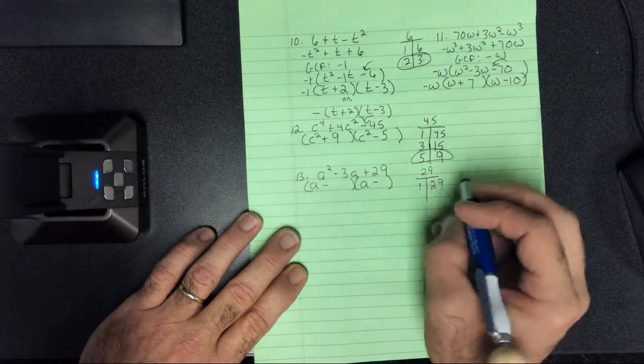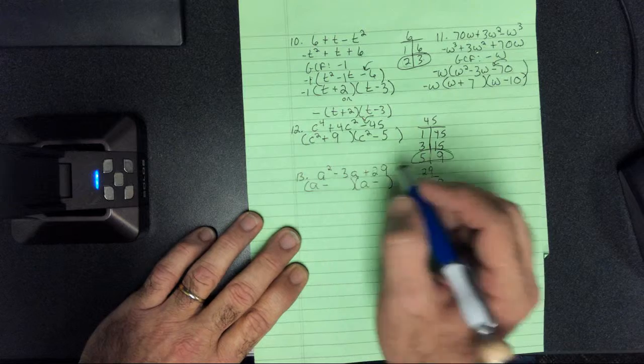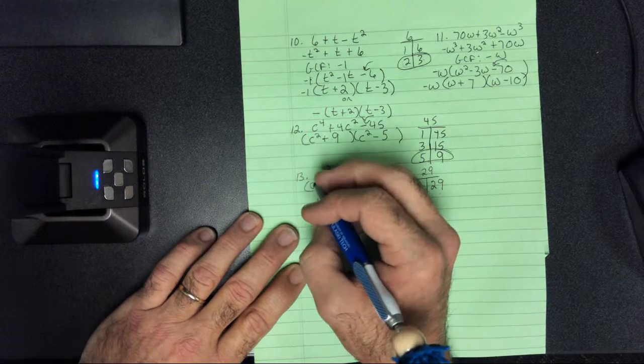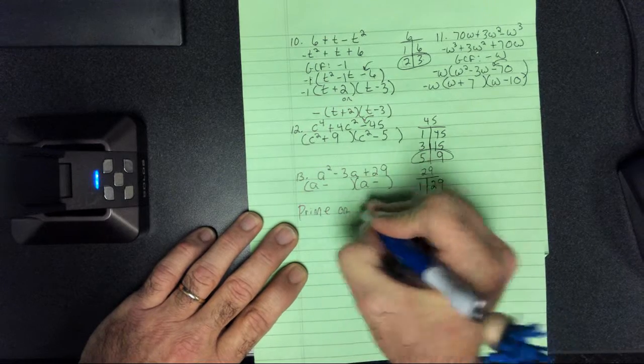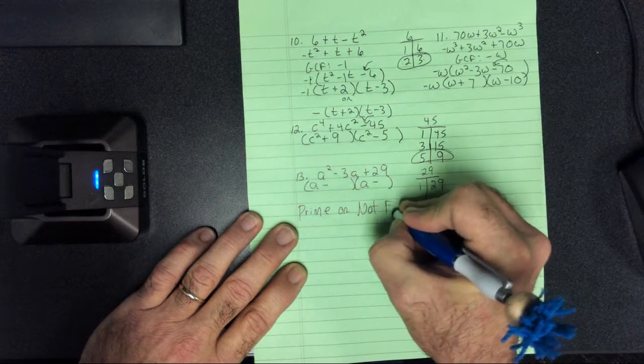So since no factors will give me what I need in the middle, this is what we're going to call prime or not factorable.